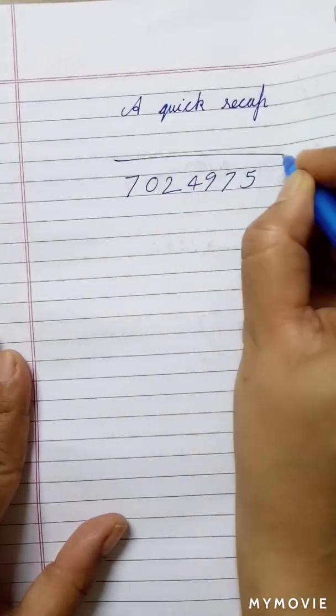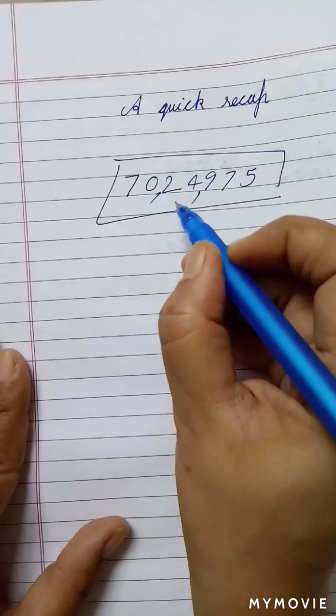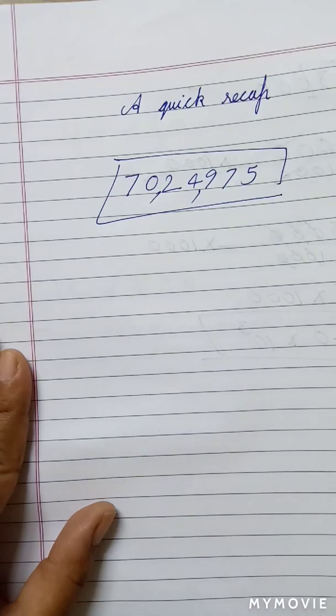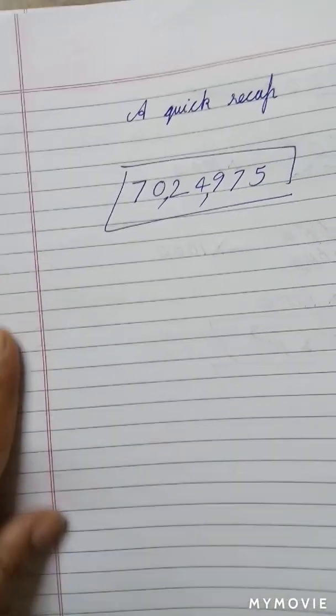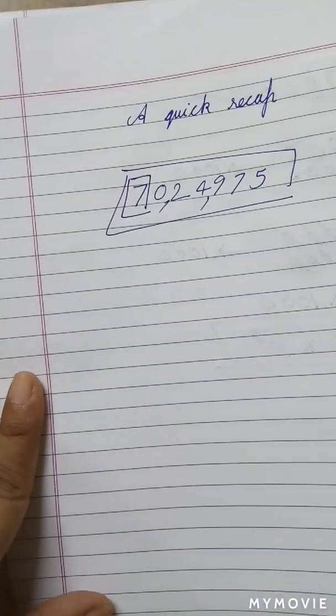Now let's quickly revise the concept we have just learned. We have this number. This is 70 lakh 24,975. First step is we will consider the number that is on the extreme left.